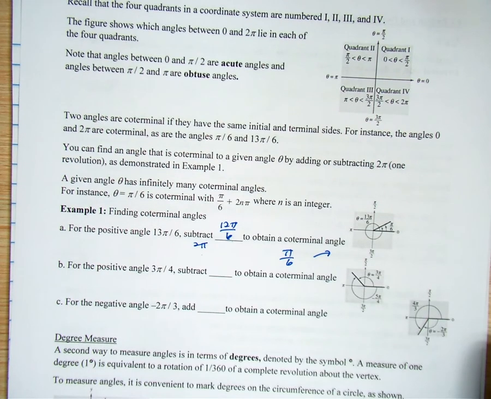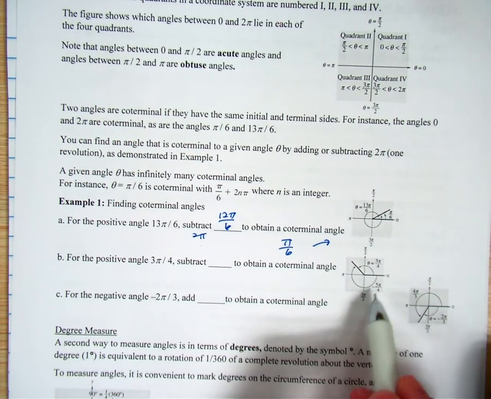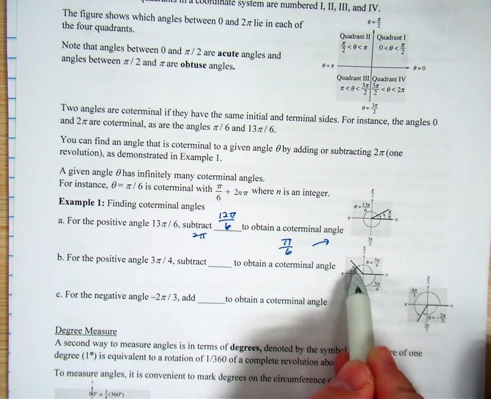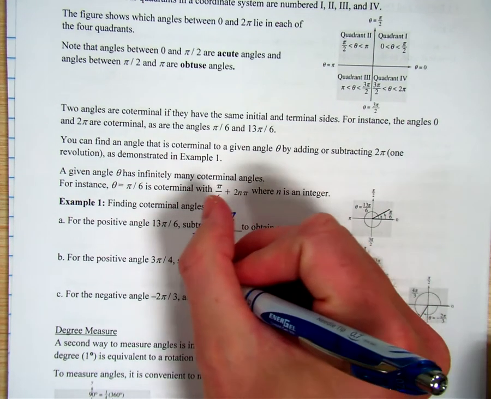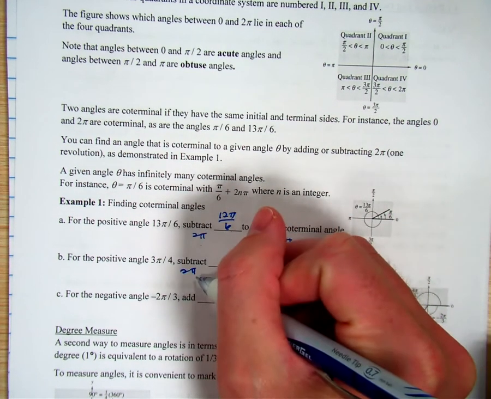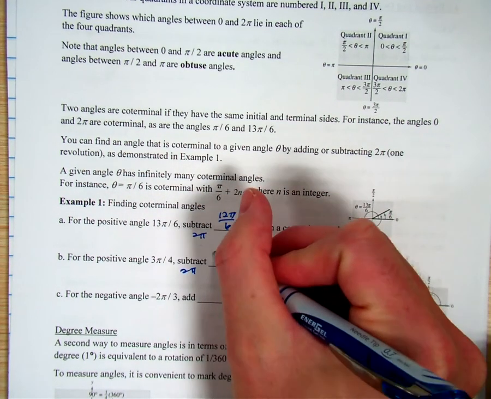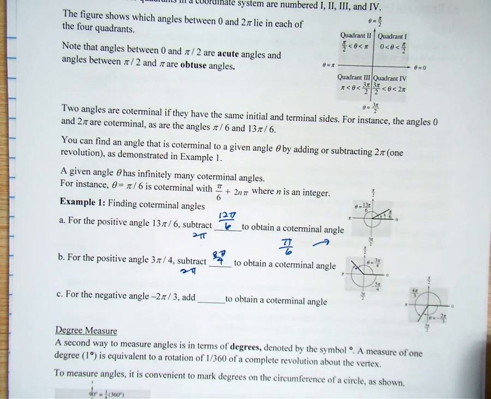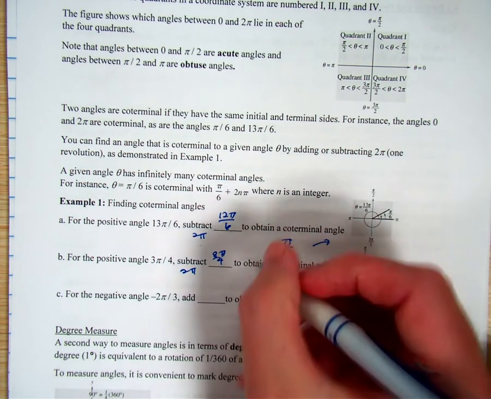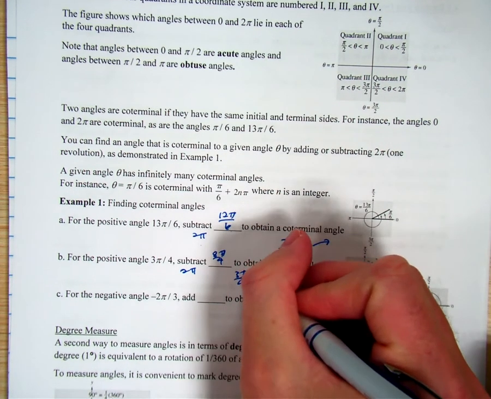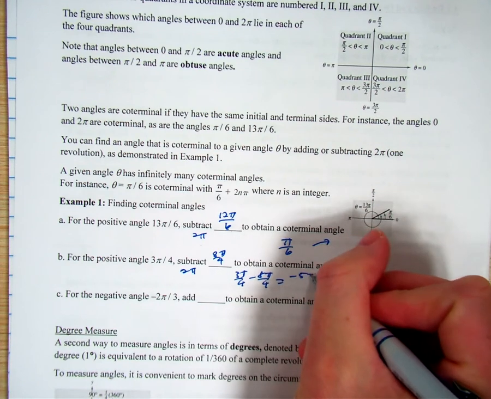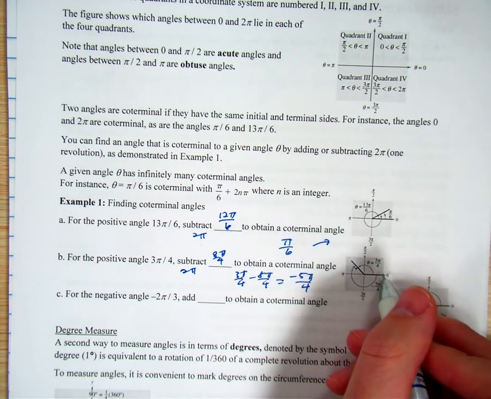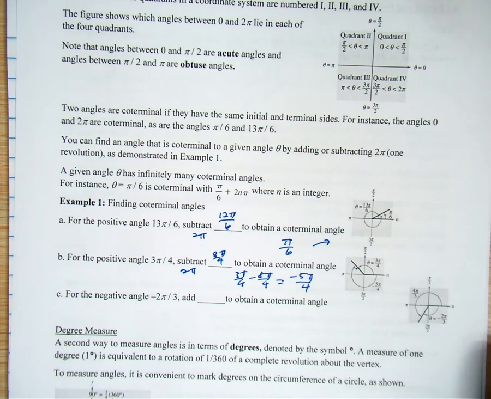For the positive angle, 3 pi over 4, you could subtract, again, we're going to subtract 2 pi, but let's make that a friendly version of it. We're going to subtract 8 pi over 4. Subtracting 8 pi over 4 leaves us with negative 5 pi over 4. And that's what I've got pictured there for us.